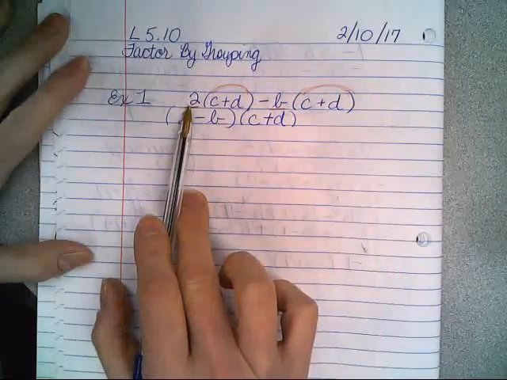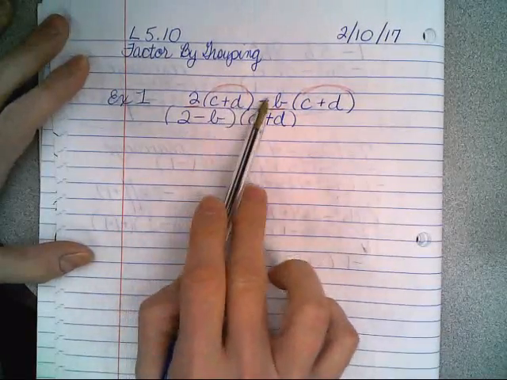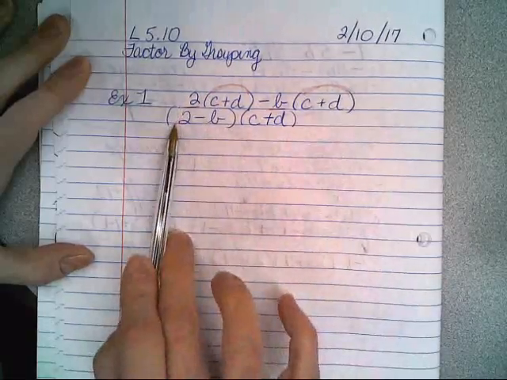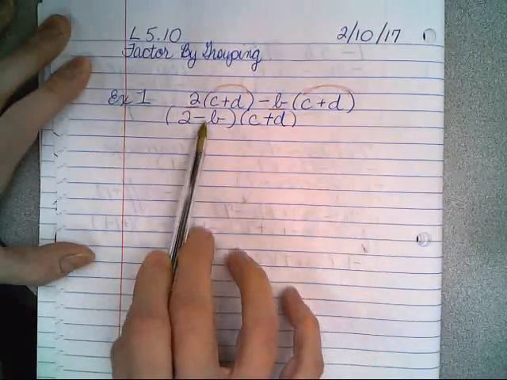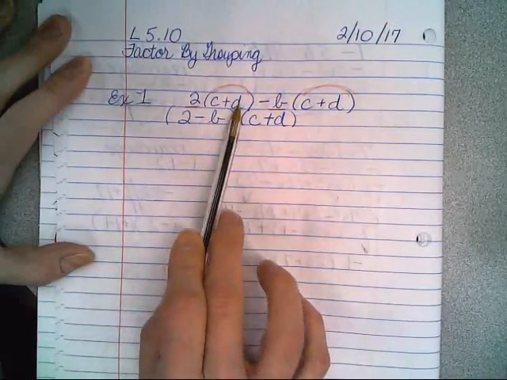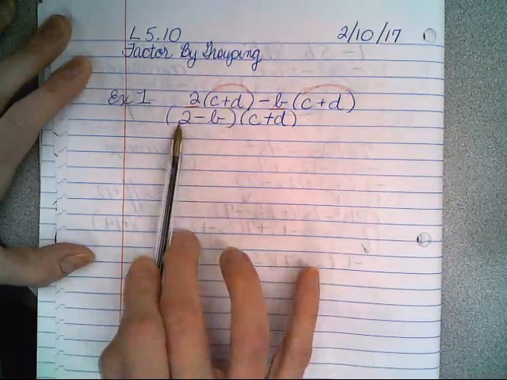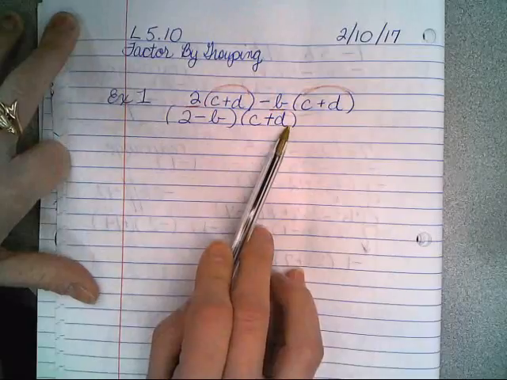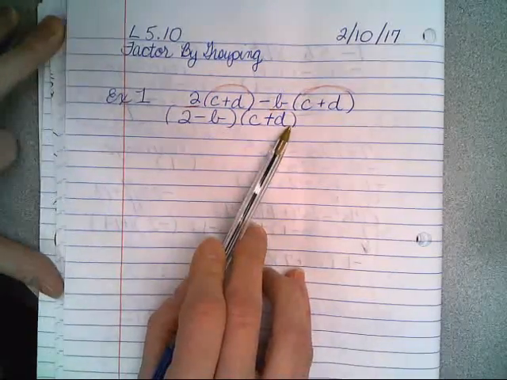Let's look at a couple of examples though, just to be sure that you're clear. So 2(c plus d) minus b(c plus d). The 2 and the negative b are both being multiplied by c plus d. Therefore, they can get grouped together and be multiplied by c plus d here.